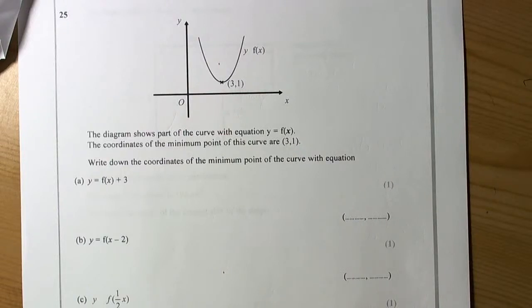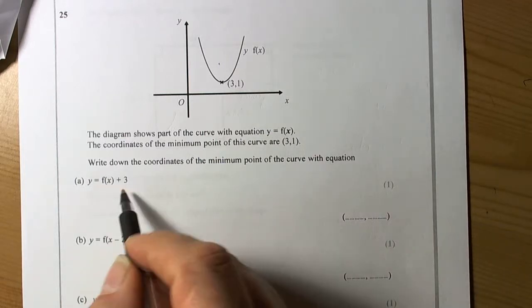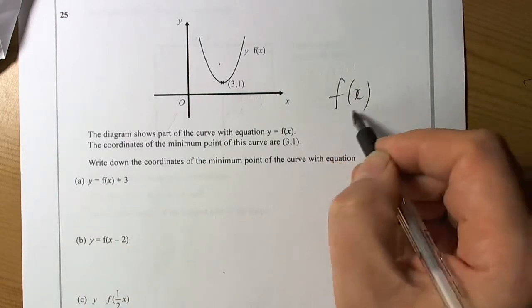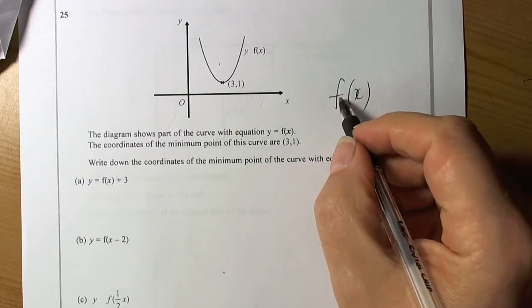Okay, so this question involves the transformation of graphs. We know it's about transformations of graphs because of the way they've written the function language. Whenever you see that f of x, then they're really talking about this function language. What happens to x when you put it into an initial function?